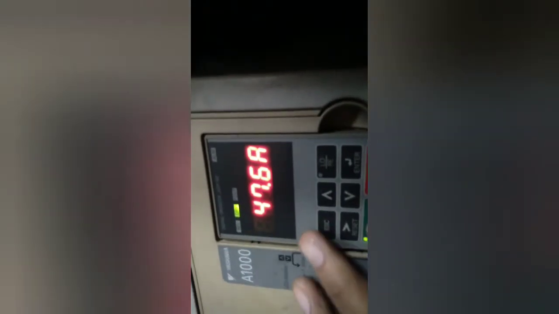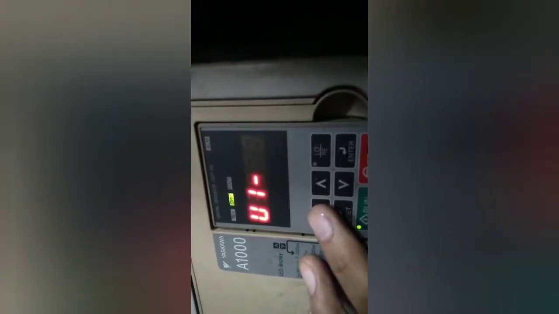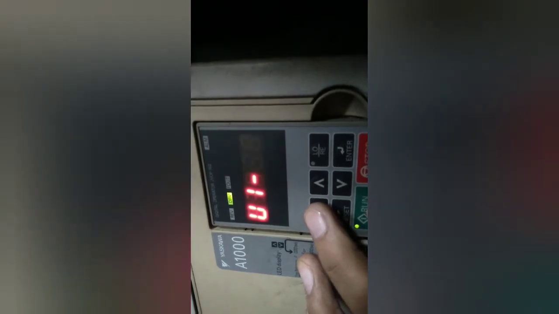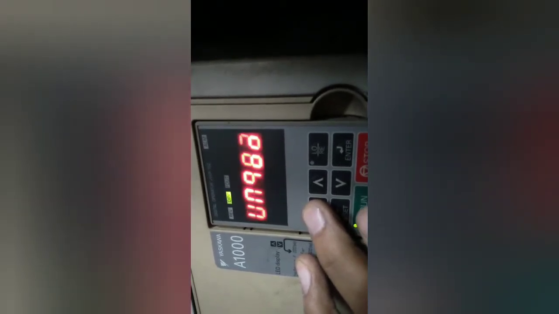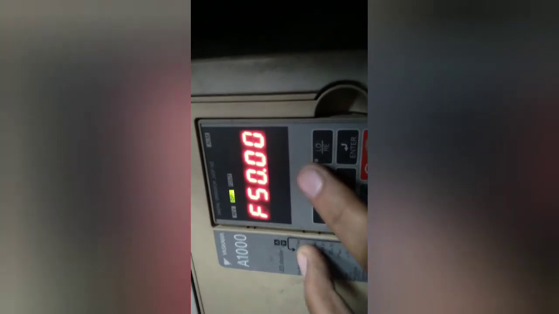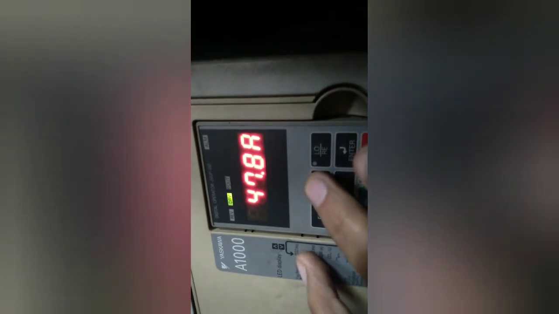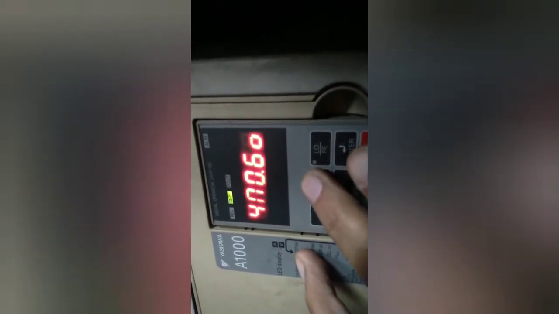This is the running ampere at 50 Hz frequency with a 45 kilowatt motor, and U103 is the monitor parameter showing the running ampere. If you keep on pressing the escape button, you will come to the main screen. So this is just a recap.